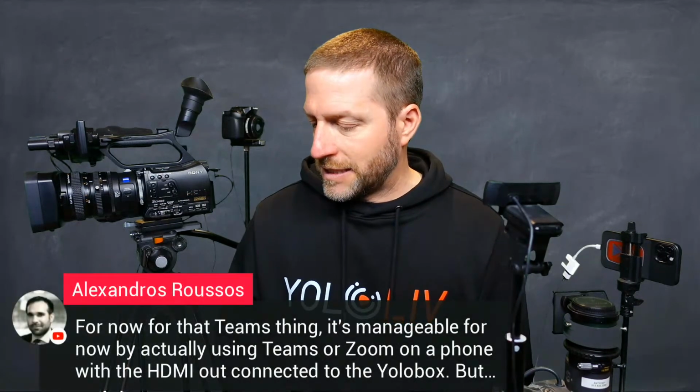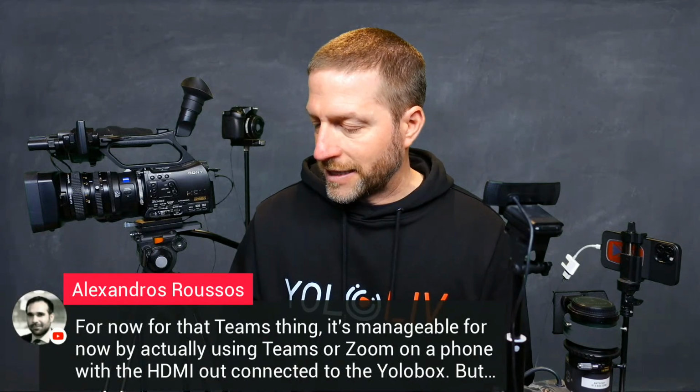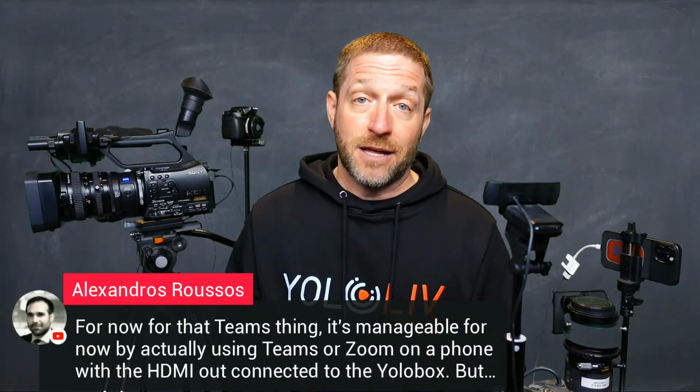For now, the Teams thing is manageable by actually using Teams or Zoom on a phone with HDMI out connected to the YoloBox. But yeah, that would be cool. Yeah, that'd be a great way to do it too. Let Teams do the auto switching and then just bring the output into the YoloBox. That's a fantastic way to do it.